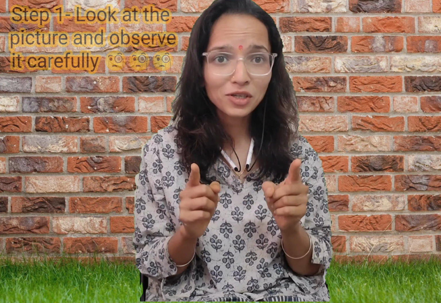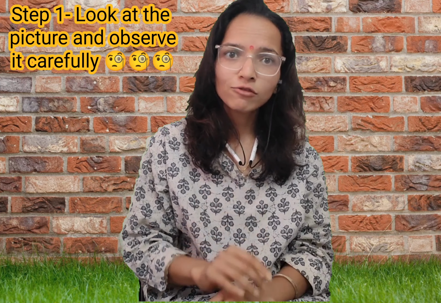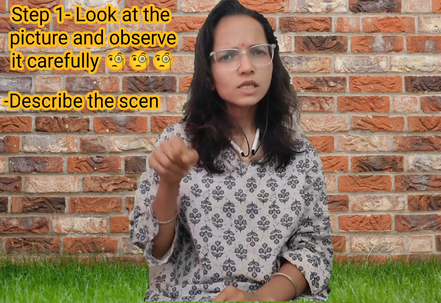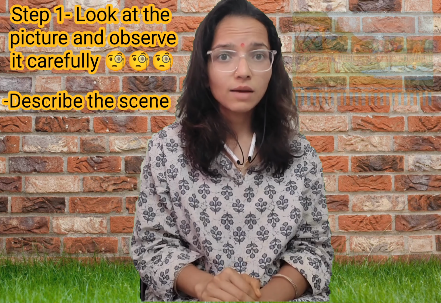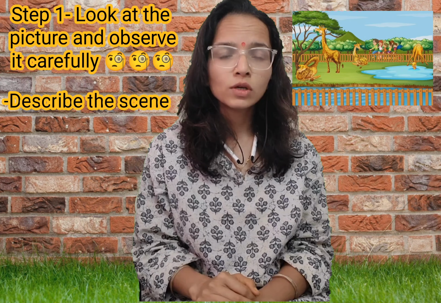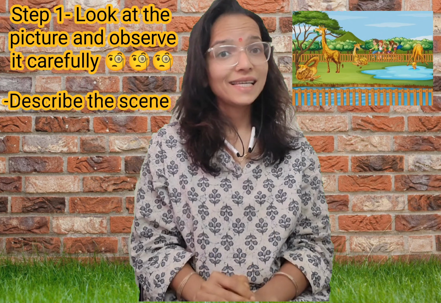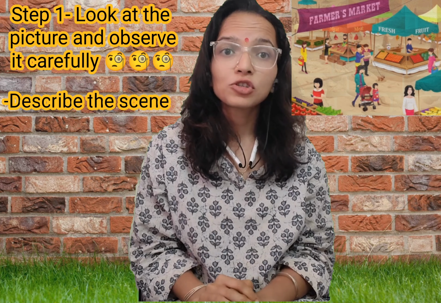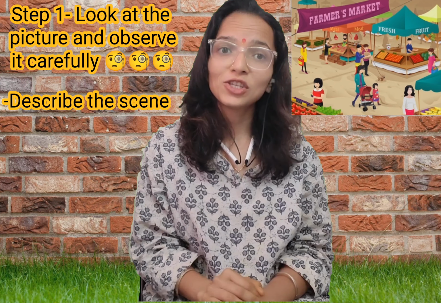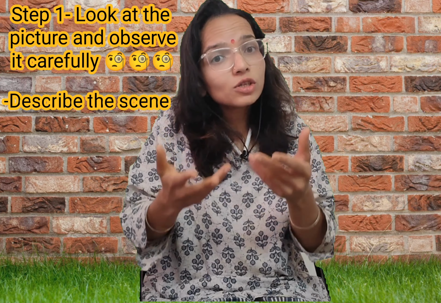The first and foremost step is you have to look at the picture very carefully. Once you have looked carefully, you have to see what this picture is about. Is this a scene from a particular place? For example, the picture might be about a zoo. So you may have to write, this picture is of a zoo. The scene is of a zoo. Or it might be of a market. So this picture is of a market. The picture describes the scene of a market. Like this, you have to introduce the picture.